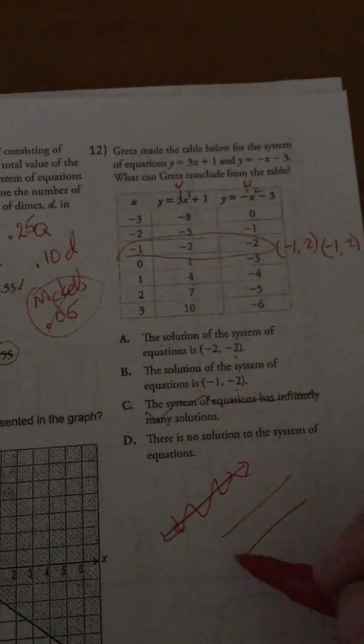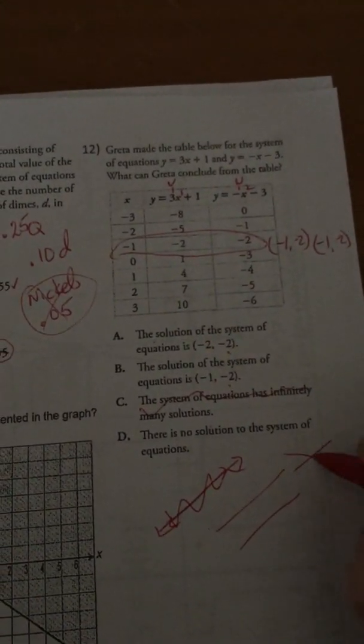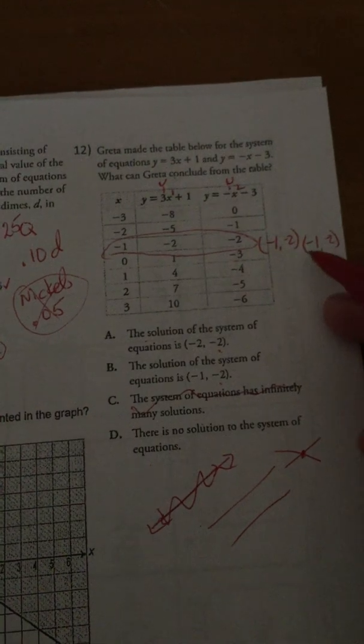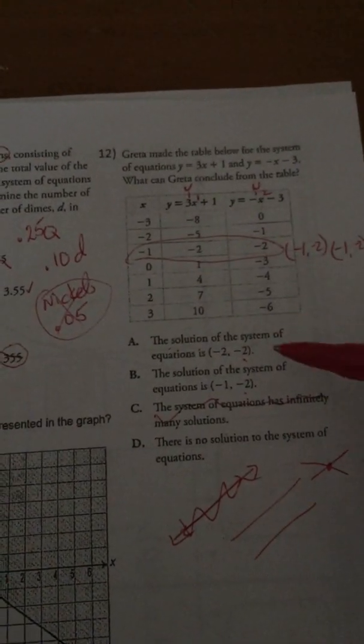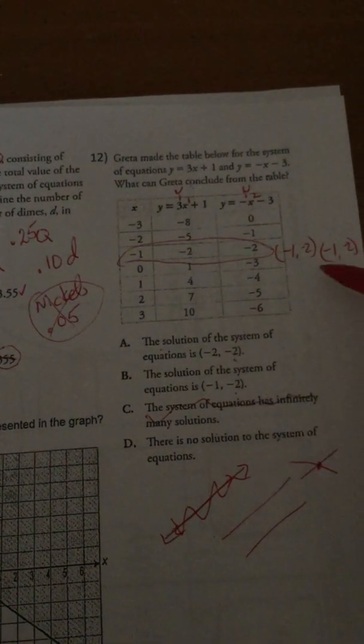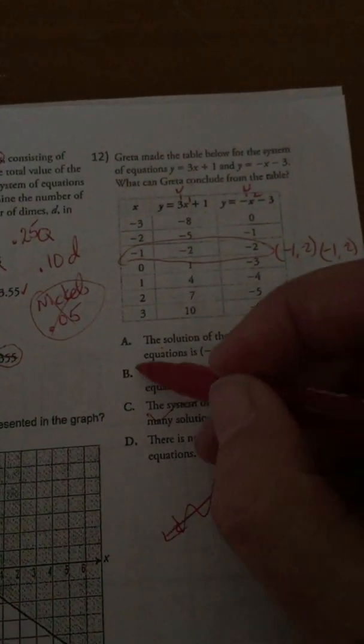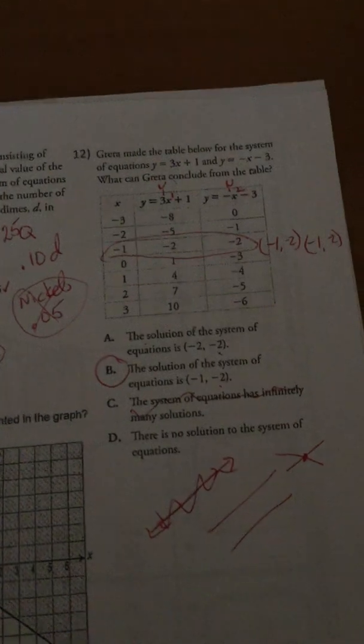So that means it's not parallel, because these lines are intersecting, and that one point is where they intersected. So where they're the same is my solution. Let's go see which one it says. The solution is at (-2, -2)? Nope, it was at (-1, -2). That's the point that's the same on both graphs.